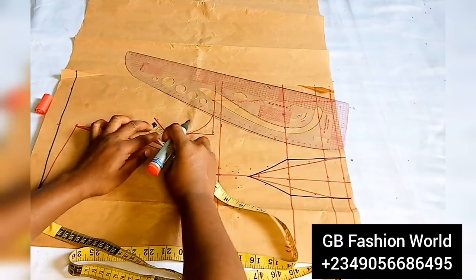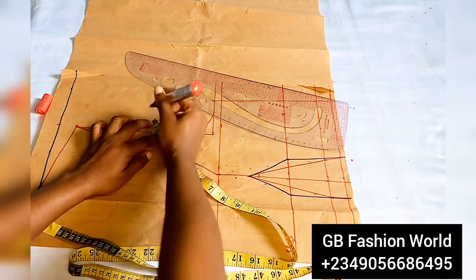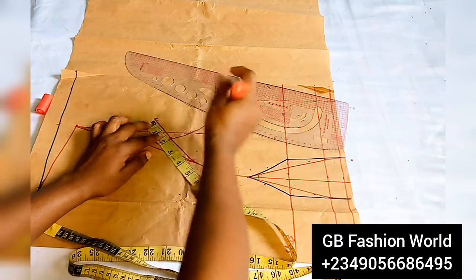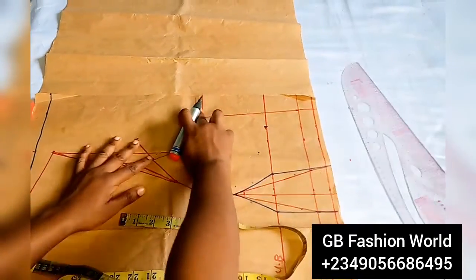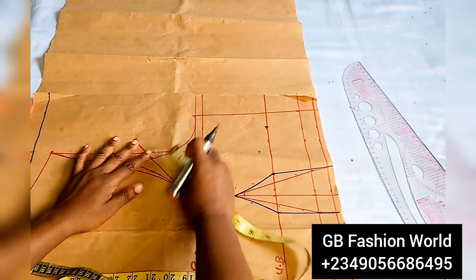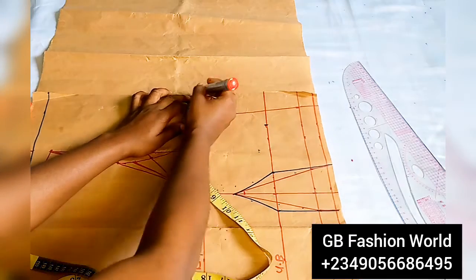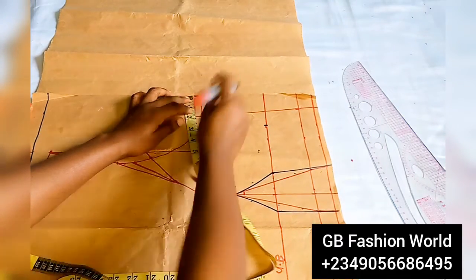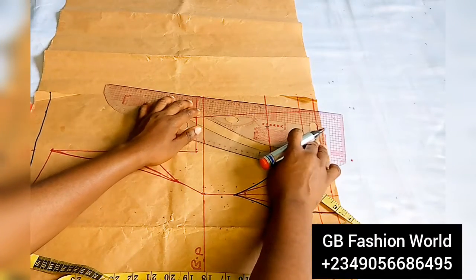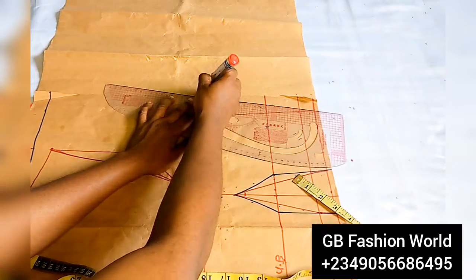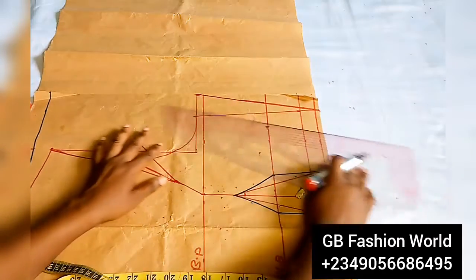Go up by 2 inches, which is here. This 2 inches, it is always advisable you add it back to avoid the shortage and all of that. So you connect like this. Please add it back.